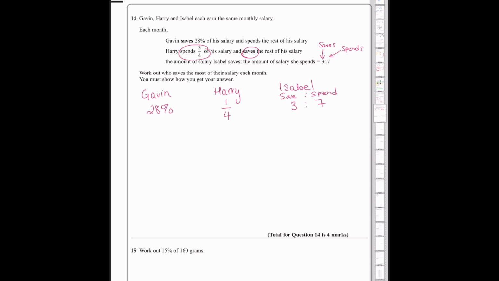Okay, if we were going to put this Isabel one as a fraction, we know altogether that she's got 10 parts: 7, 8, 9, 10. And she saves 3 out of 10 of them. So, Gavin saves 28%, Harry saves 1/4. 1/4 can be written as 25%, so we know that Harry saves less than Gavin.